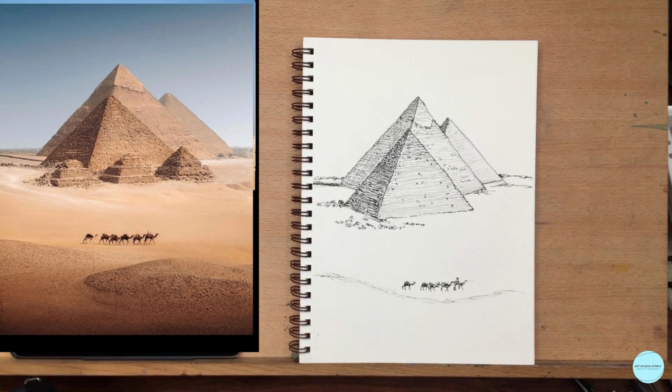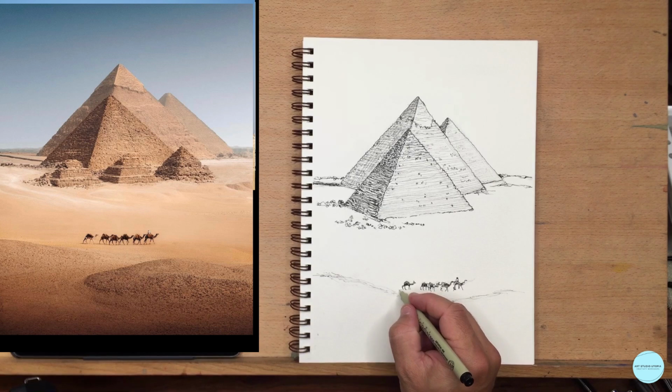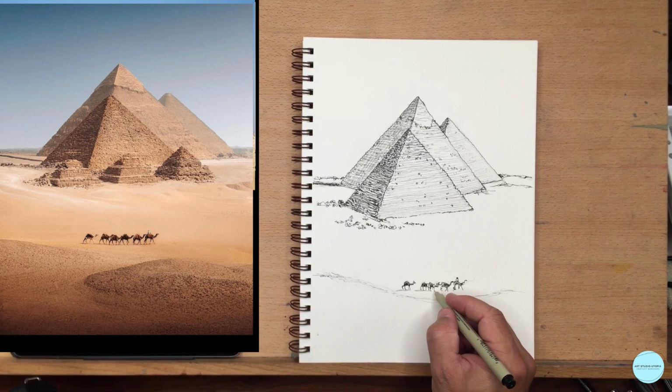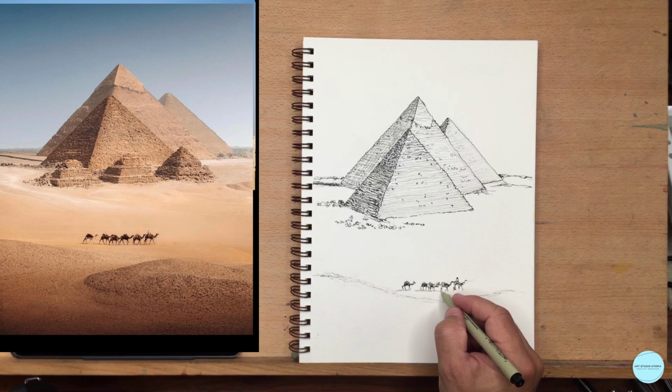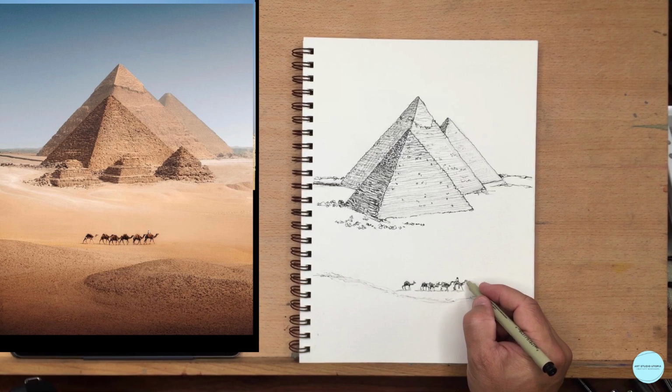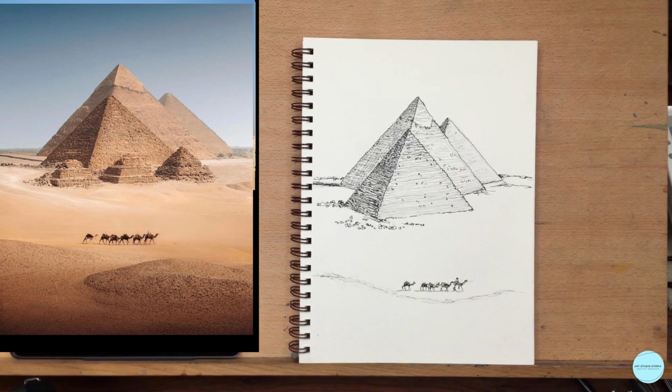We do have one last thing that will make it complete, and that is the little shadow underneath the camels. So I'm going to hatch or scumble just a few lines. And there we have it.